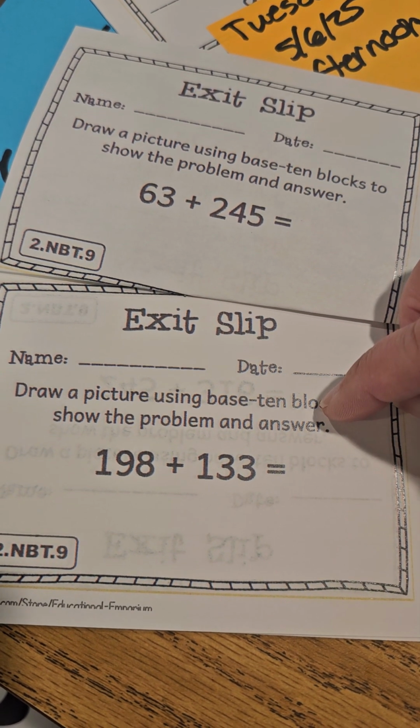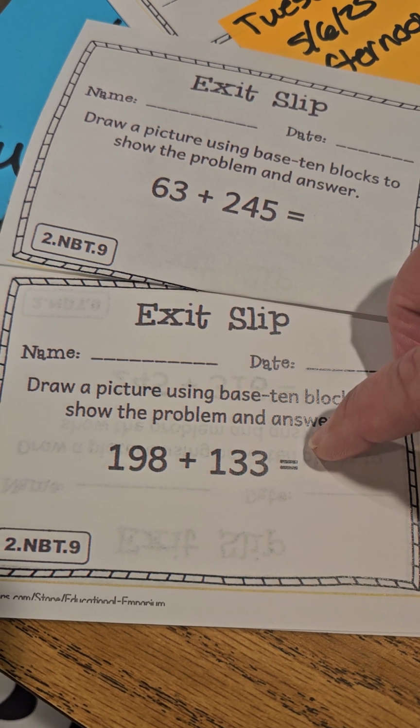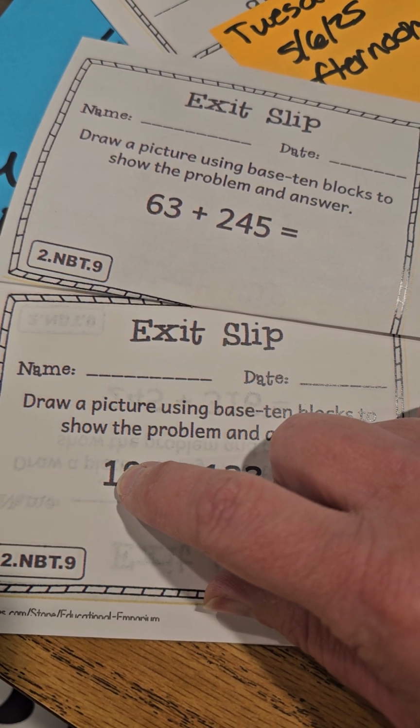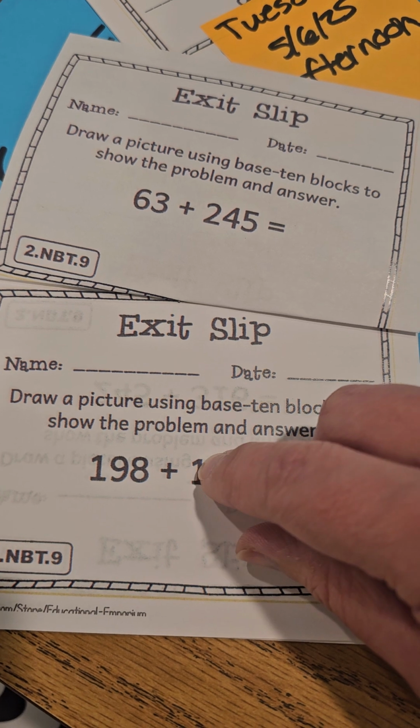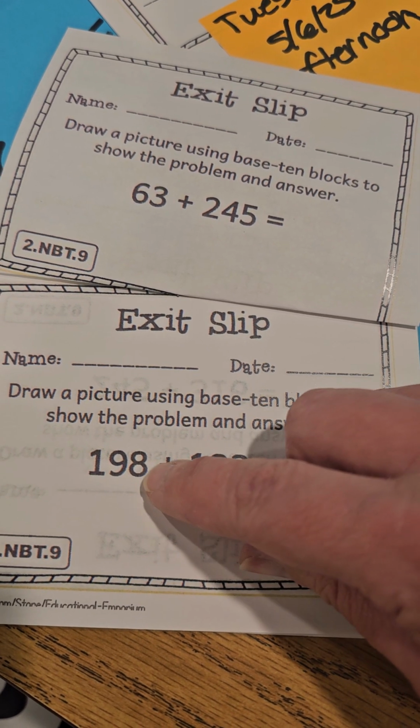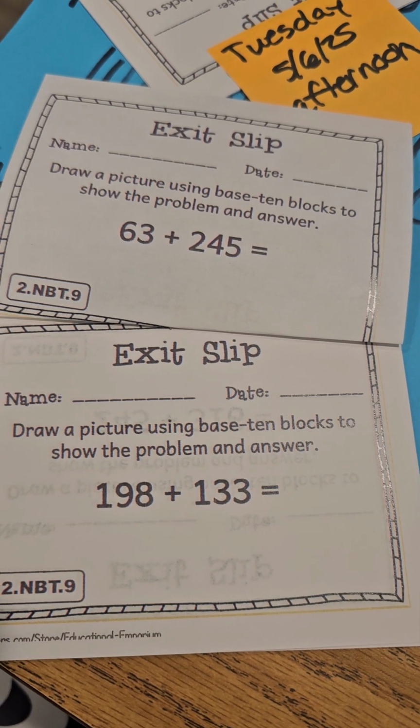Same thing on this one, 198 plus 133. Remember, use squares for the hundreds place, rods for the tens place, and dots or circles for the ones place.